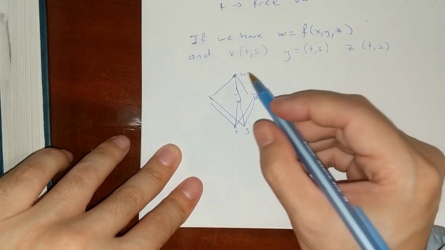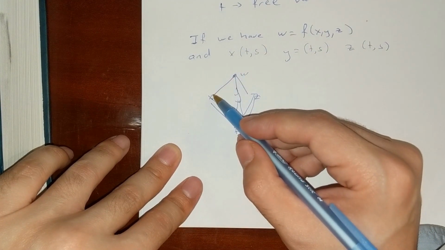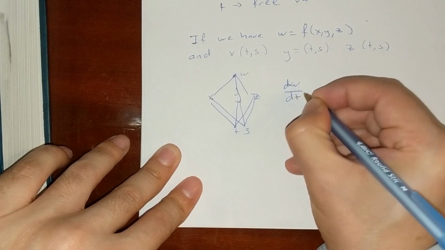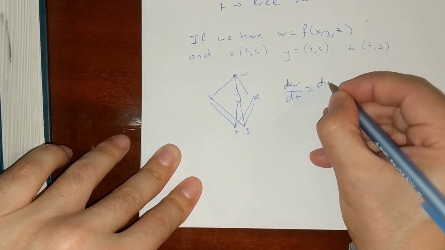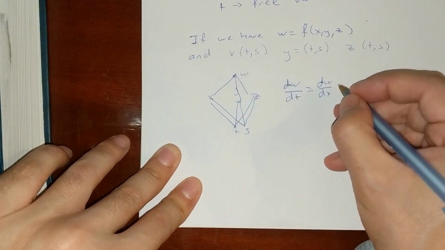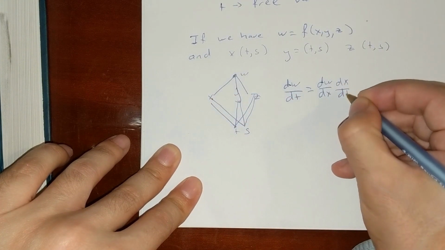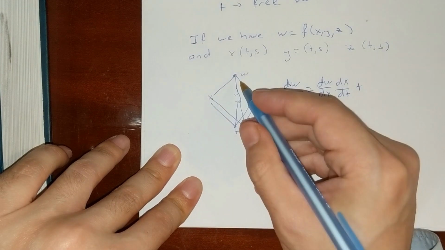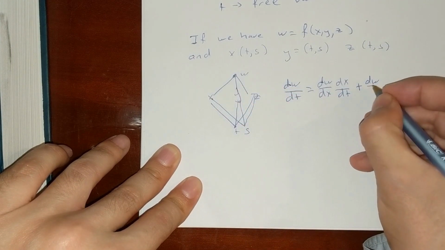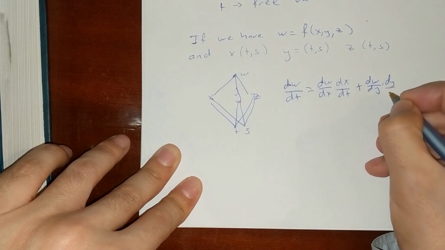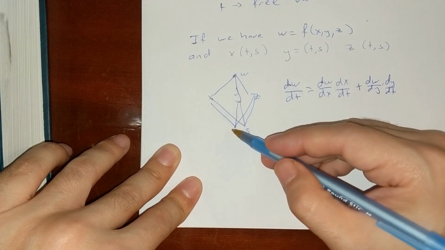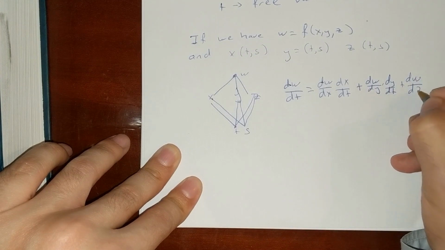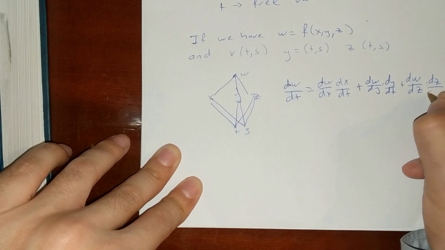So if I wanted to go to dw/dt, I could go through x. Let's start writing that. We have dw/dt. Well, I can go through x. That's going to be dw/dx times dx/dt. Again, every single time the terms should cancel, and you should have what you want at the end. Plus, I can go through y. I get dw/dy times dy/dt, and I have dw/dz times dz/dt.